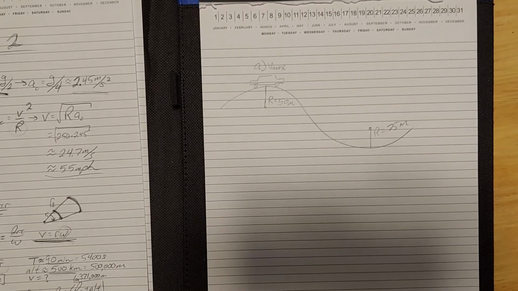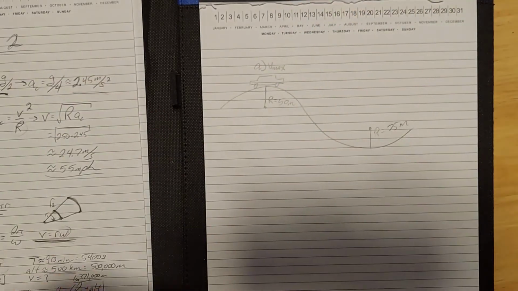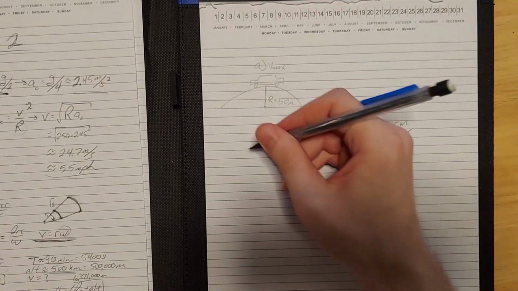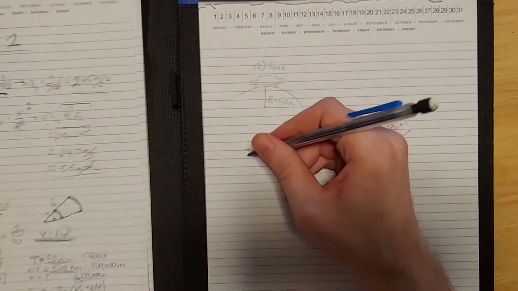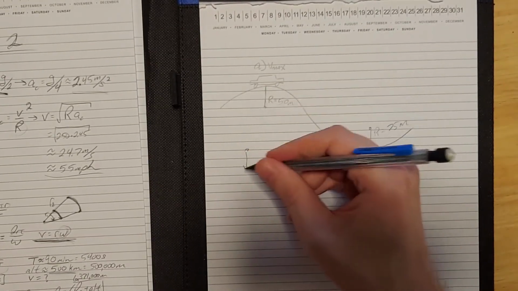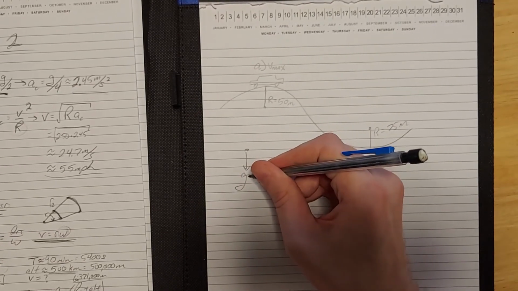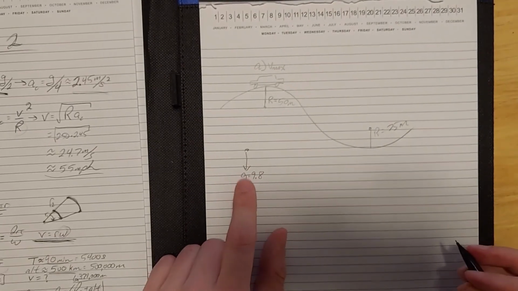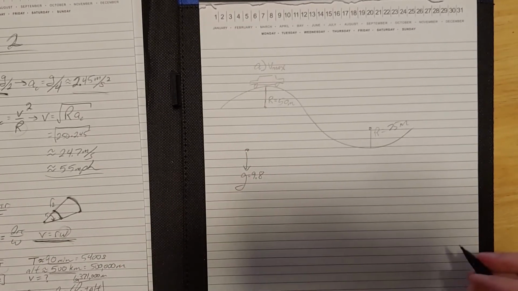Well, when you're going over the top of the hill, what keeps you down? It's gravity, right? When you're at the top of the hill, the only acceleration is straight down, and it's gravity, which is equal to 9.8.